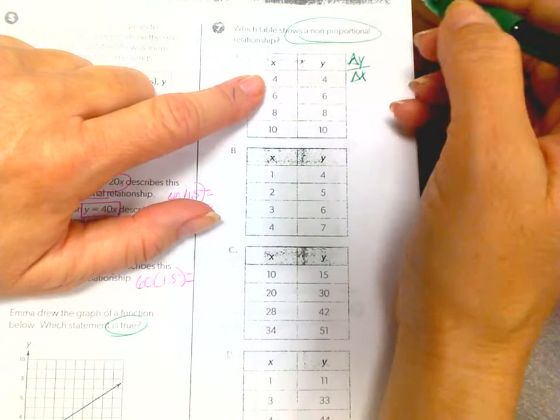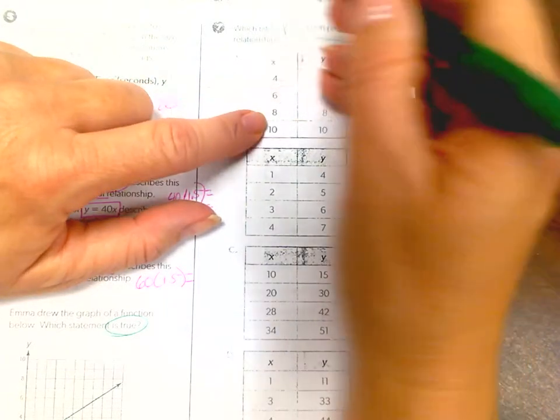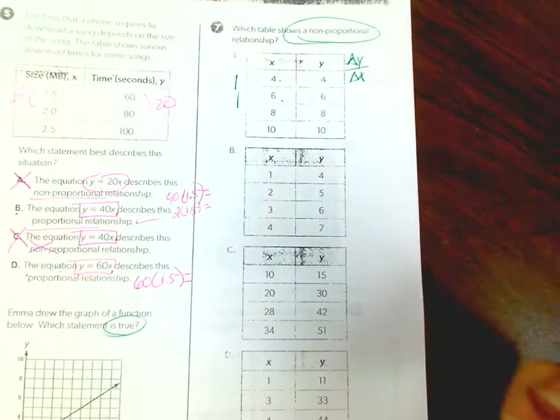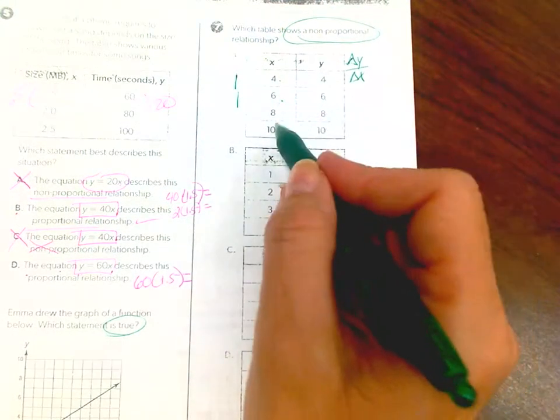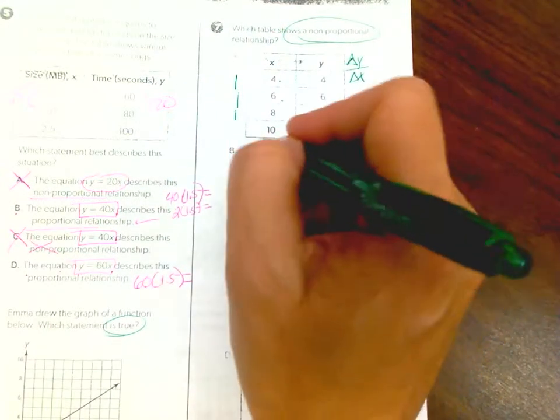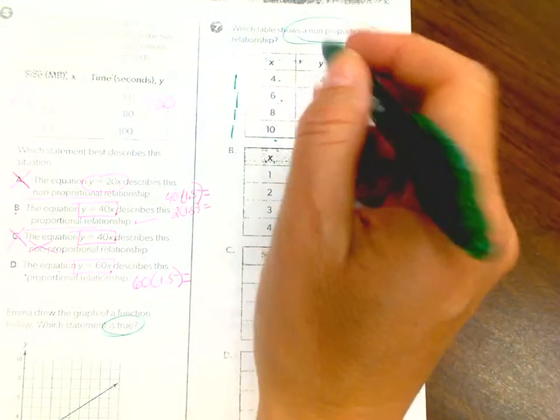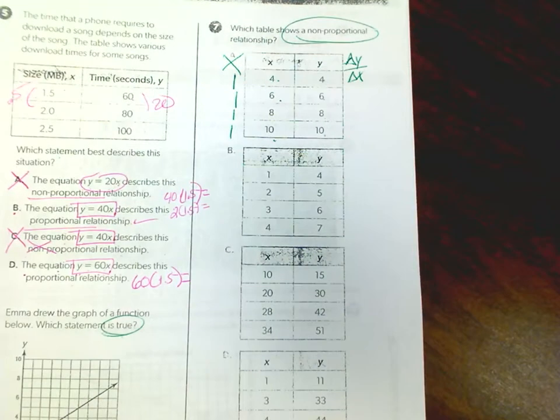So let's do that real quick. 4 divided by 4 is 1. 6 divided by 6 is 1. 8 divided by 8 is 1. 10 divided by 10 is 1. So this one is proportional. Okay, so it cannot be your answer. We're looking for something that is non-proportional.